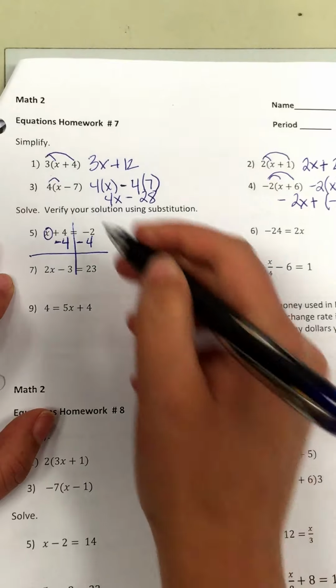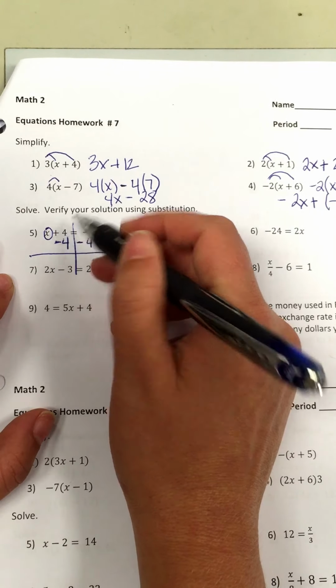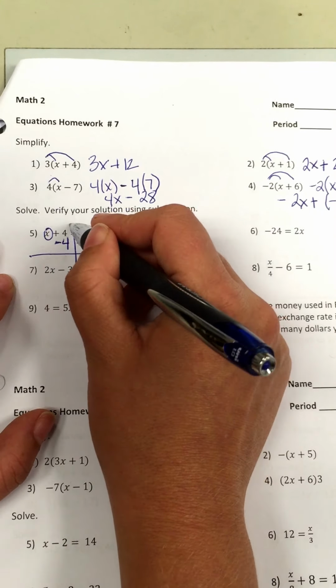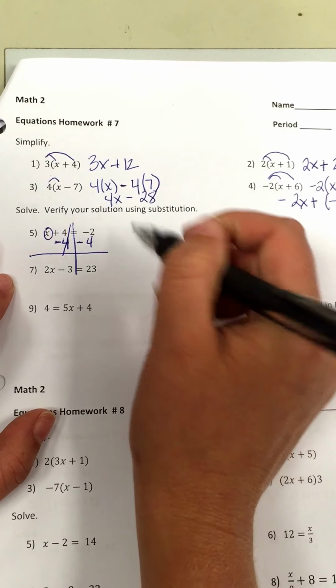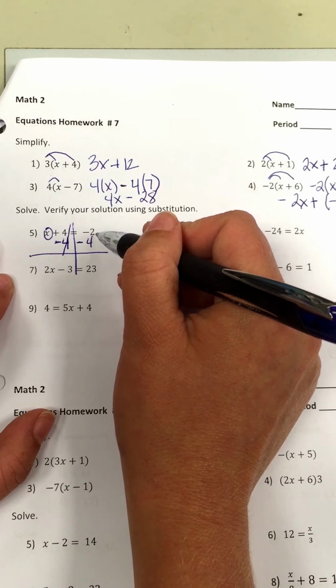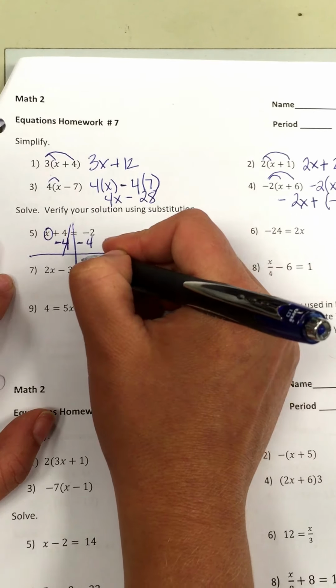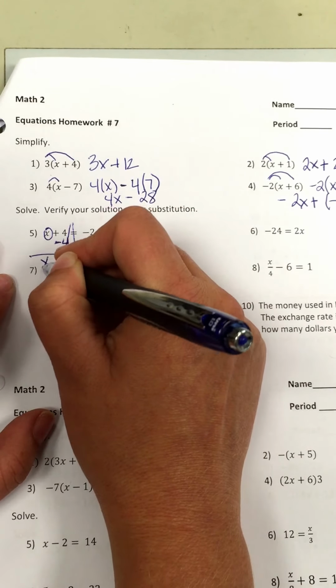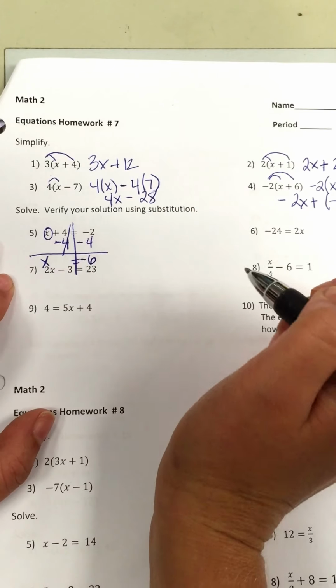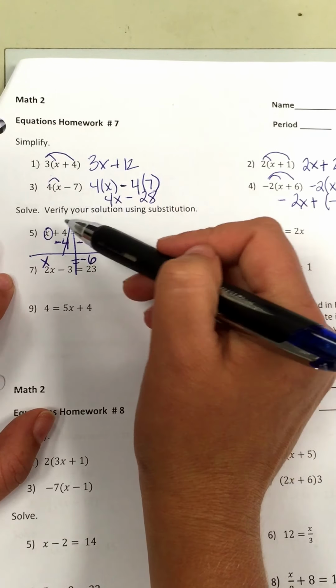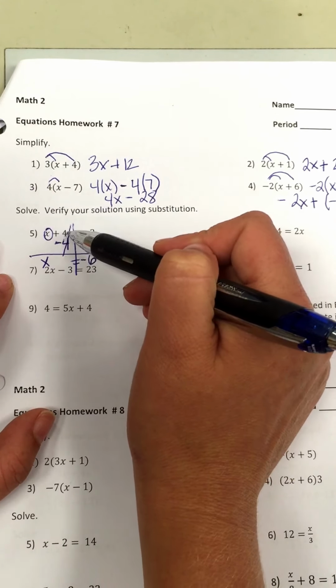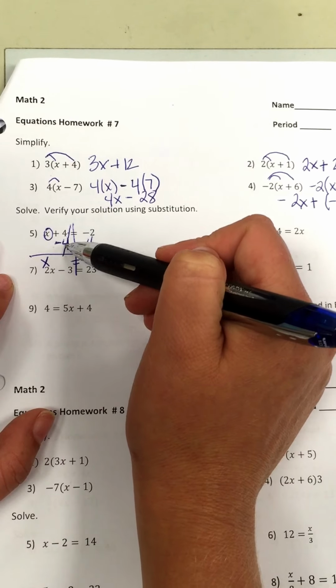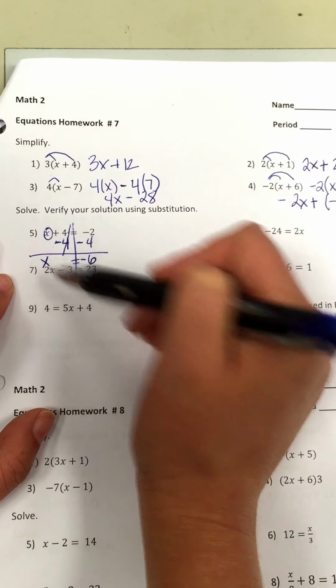Okay, so 4 minus 4 is 0. I'm going to cross that out. And negative 2 minus 4 is negative 6. And I'm left with x equals negative 6. And I have the x left over because 4 minus 4 is 0. And I'm left with x over here.